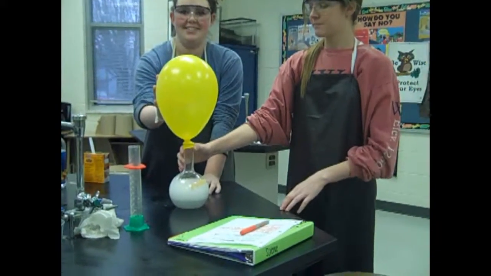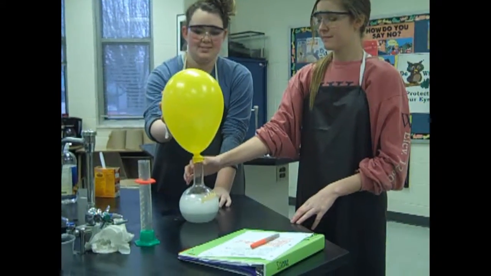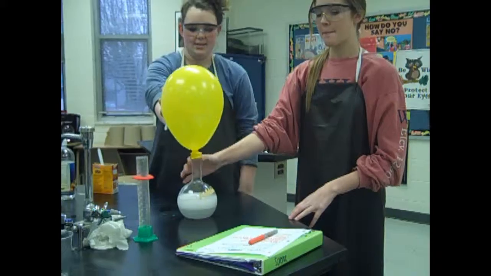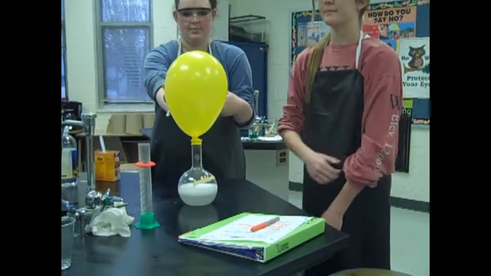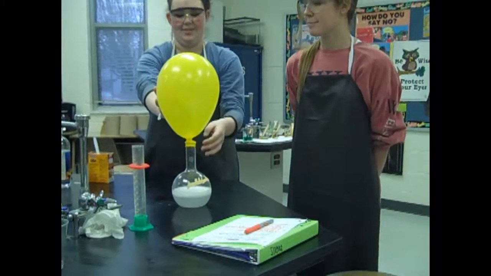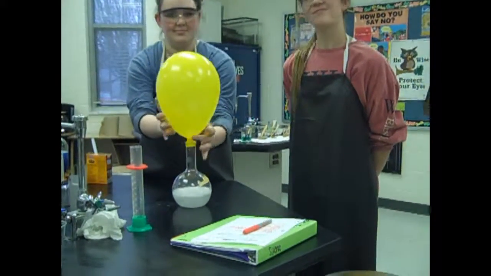And that's what happens. So our conclusion is that if you mix vinegar and baking soda in a balloon, your balloon will air up. Exactly.